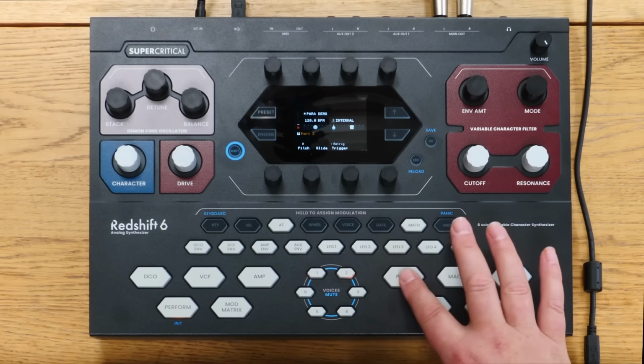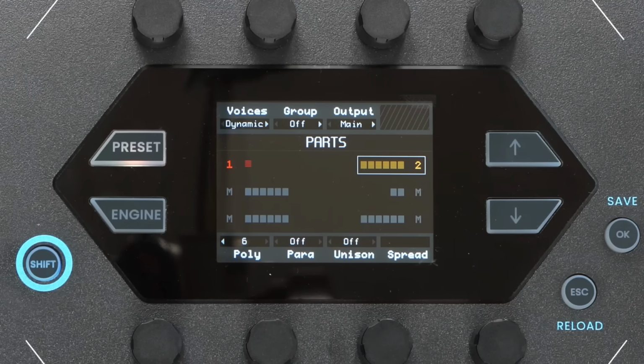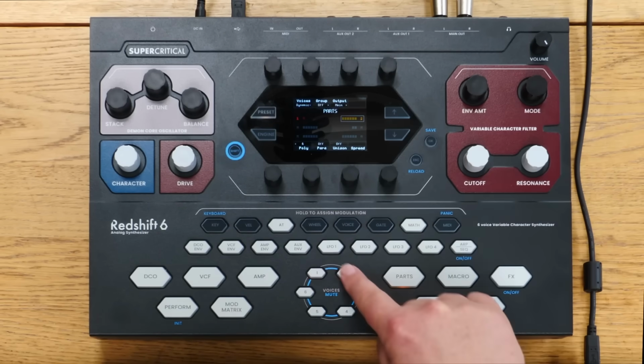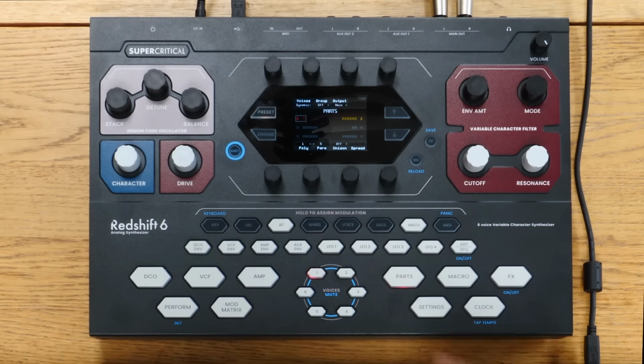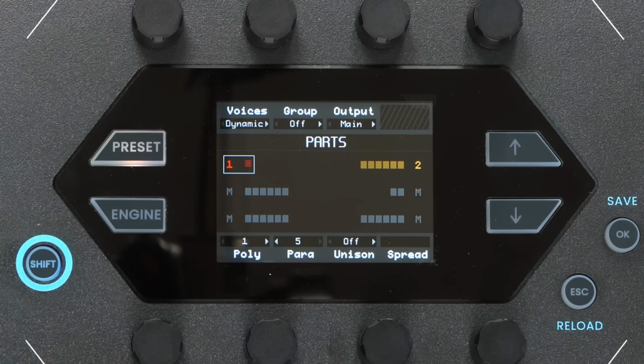You've got multi-timbrality now, so you've got 6 different voices, so you could have 6 separate monosynths, which does really bring me to the parts section. If we hit the parts button, we can see we've got 6 different parts there, 1, 2, 3, 4, 5, 6, labeled the same as these little hexagons in the voice circle. And we've got various settings in here.